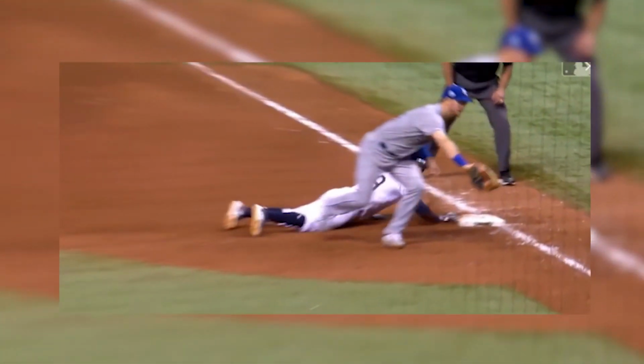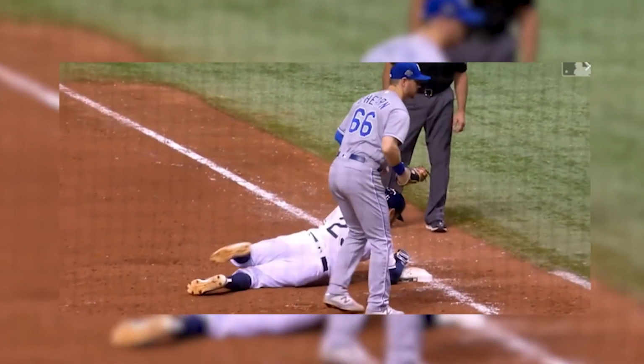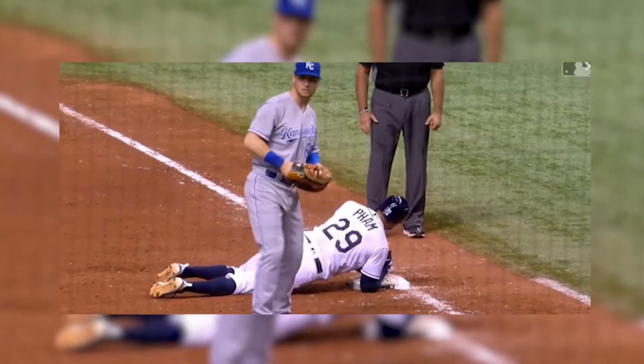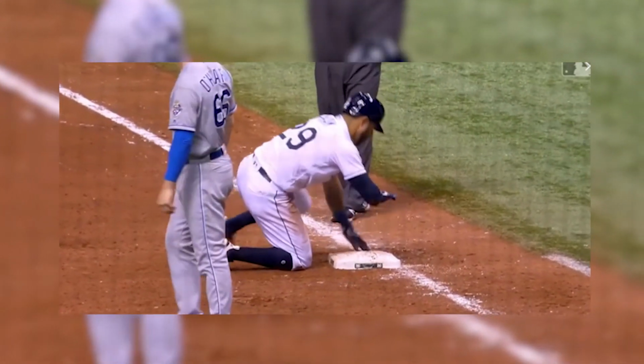If you play baseball for the Rays and don't know how to slide back into first, you can dislocate your finger. You should probably play that again. It's kind of the best part of the talk, this video I just put in.